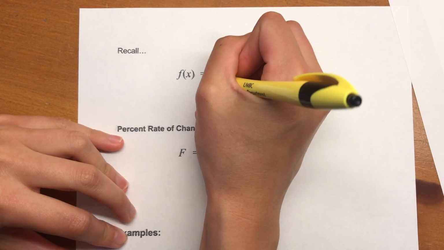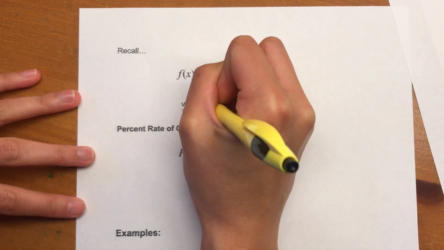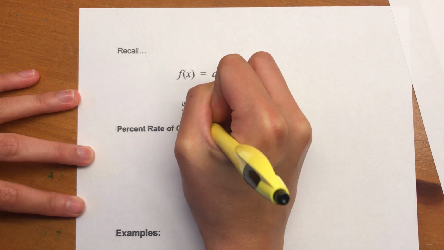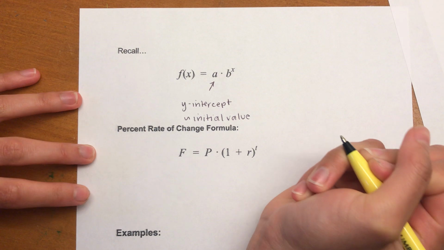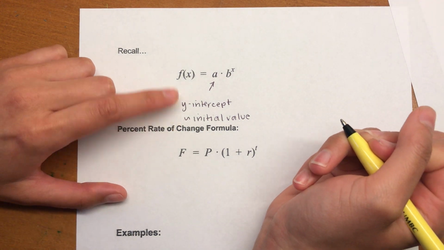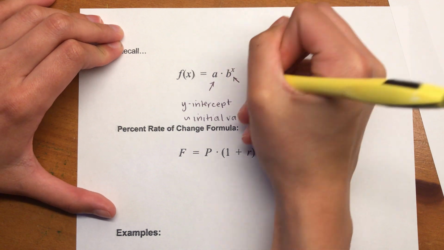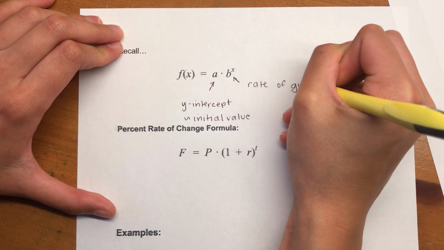So remember, a is going to be our y-intercept, which is usually an initial value or a starting point, right? Anytime we think y-intercept, we think start. So that's where something starts, okay? And then b was our rate of growth or decay.